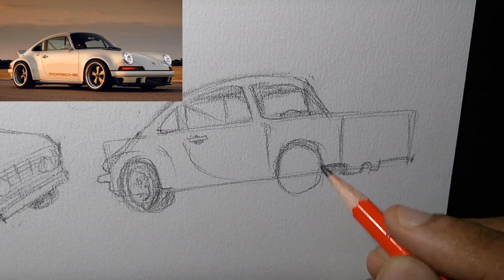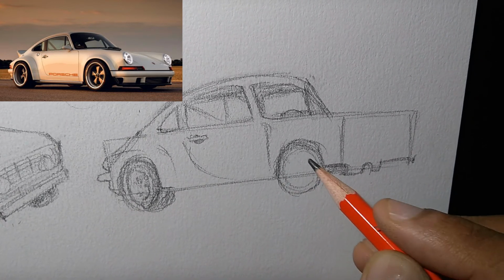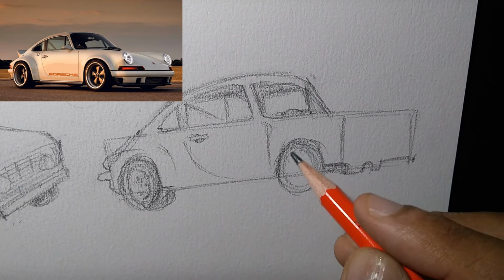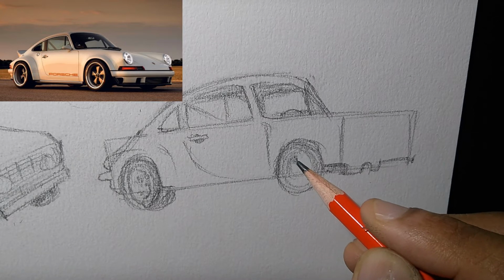If you look at the tire straight on, it will of course look like a perfect circle, right? But since we are looking at it from the side, it takes this oval shape.